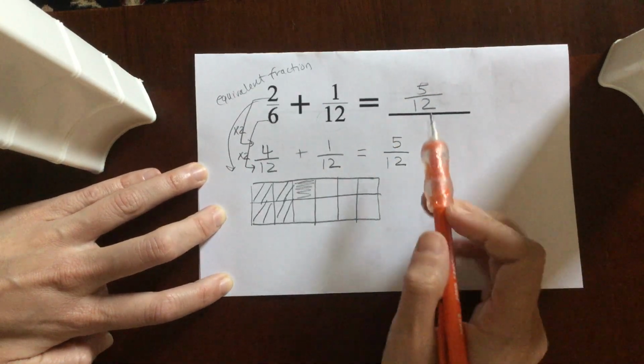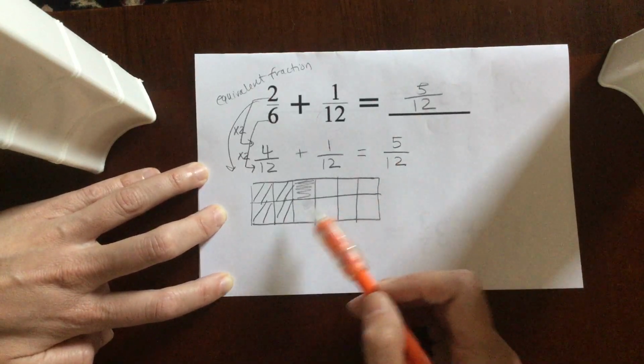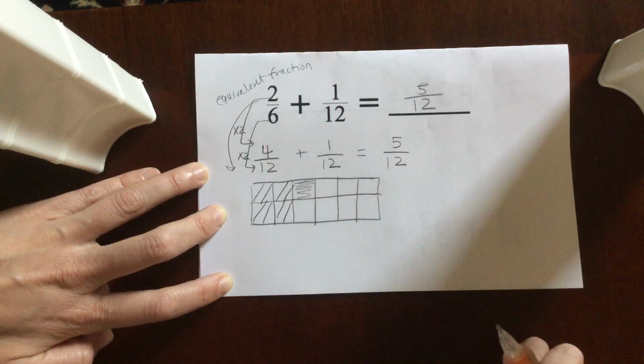And it's not an improper fraction. It's not more than 1. We can see it in our model. It's even less than a half. So 5 12ths is the answer.